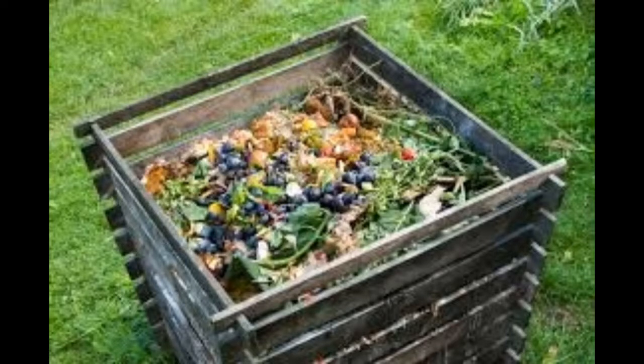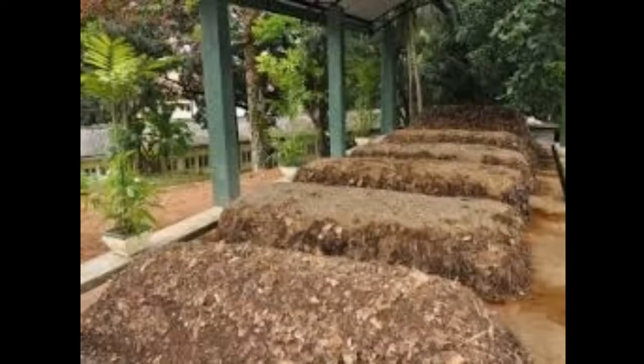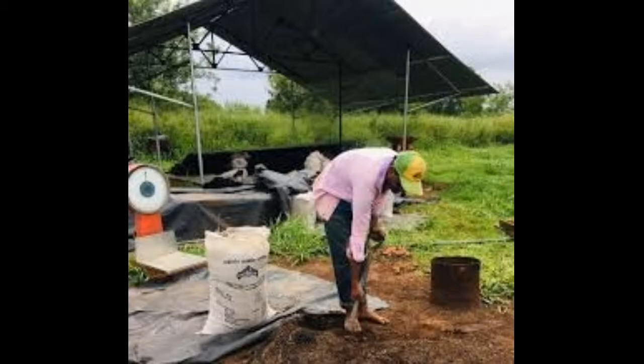Preparation of a production site. Choose a shaded and well-drained area. Clean the site. Remove stones and unwanted materials. Level the site if possible.